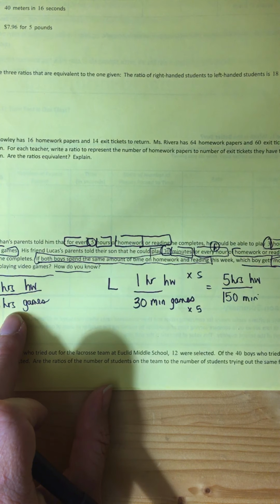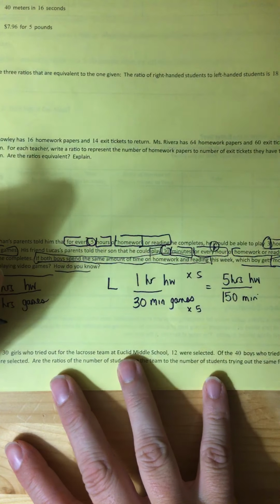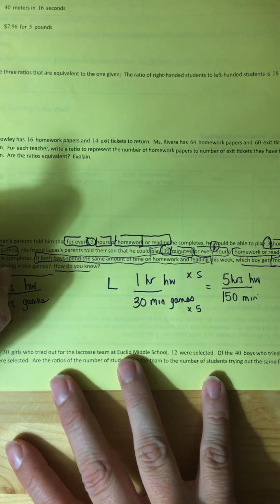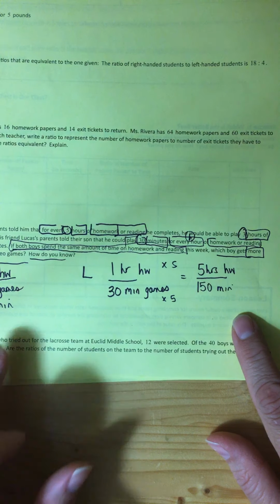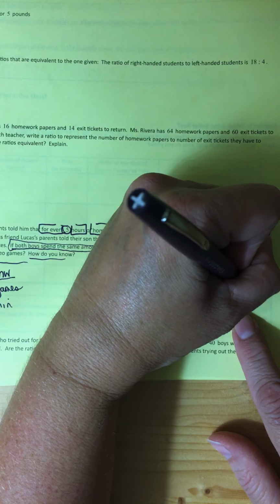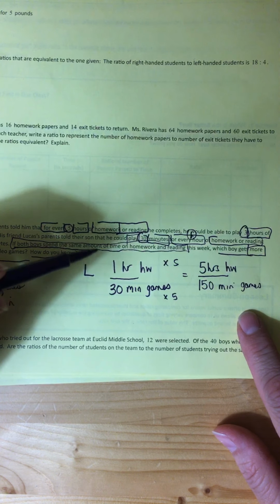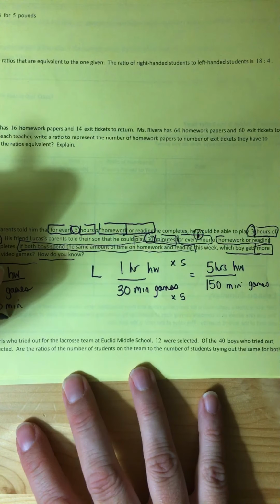So looking at this, we've got Jonathan gets 3 hours of games, and 3 hours is like 180 minutes. It's 3 times 60. And Lucas over here is getting 150 minutes on games. So it says if both boys spend the same amount of time on homework and reading, which boy gets more time playing games? It looks like it's going to be Jonathan.